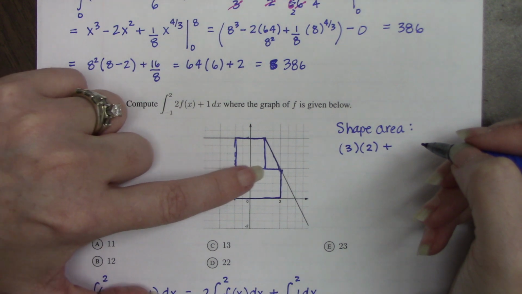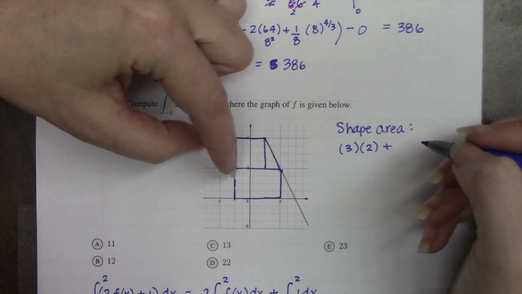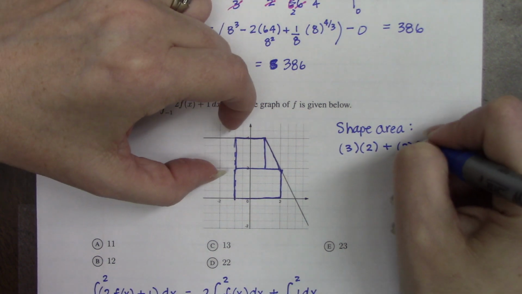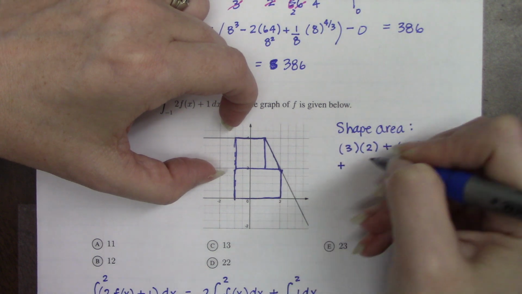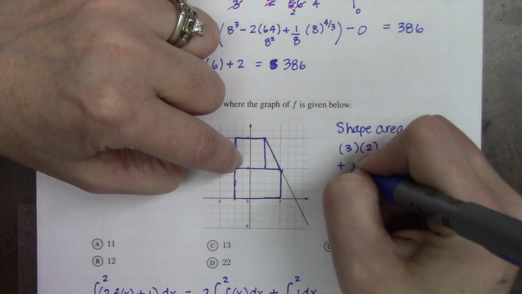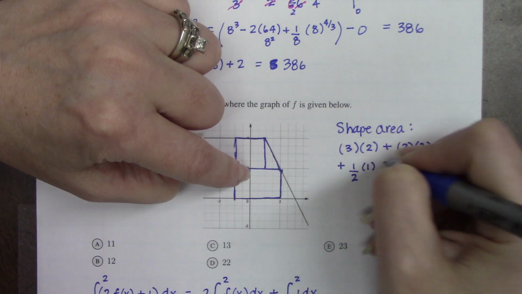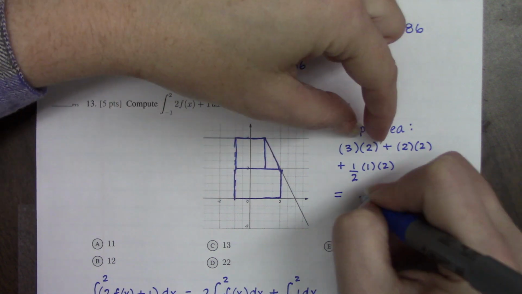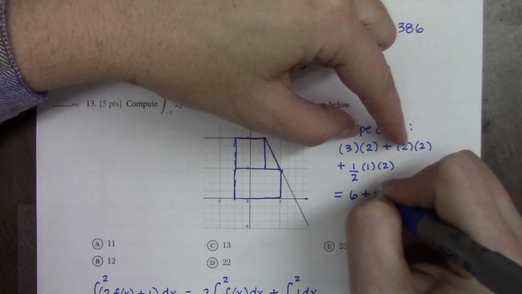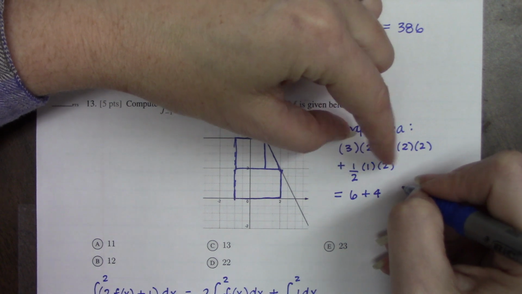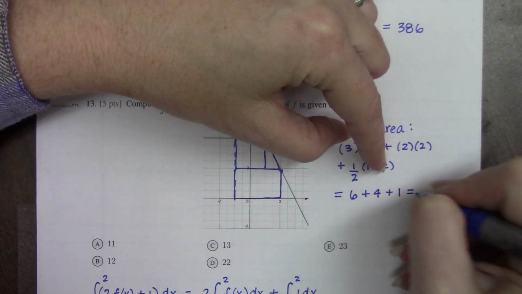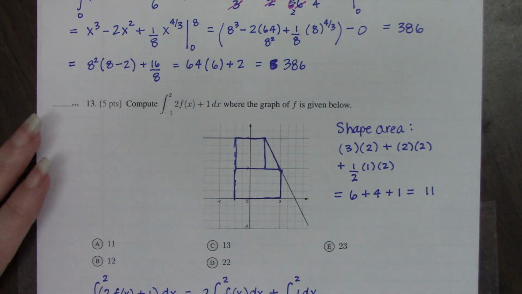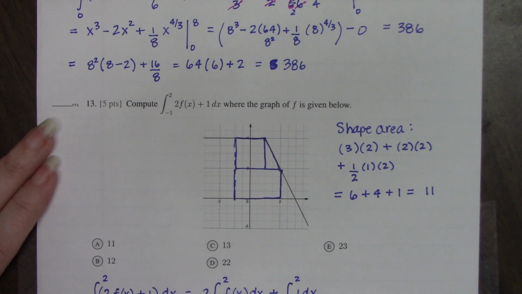Then what I have here is a square, and this thing goes from -1 to +1, so it's got a base of 2 and a height of 2. And then I have a triangle right here, and the area of a triangle is 1/2, its base is 1, and its height is 2. So 2 times 3 is 6, 2 times 2 is 4, 1/2 times 2 is 1. So this is 11.